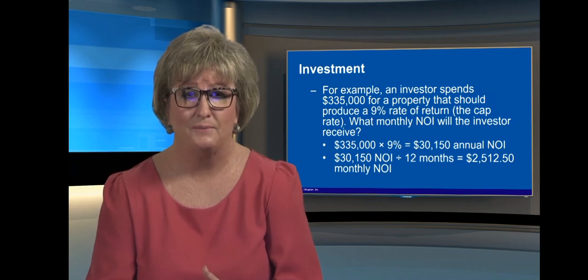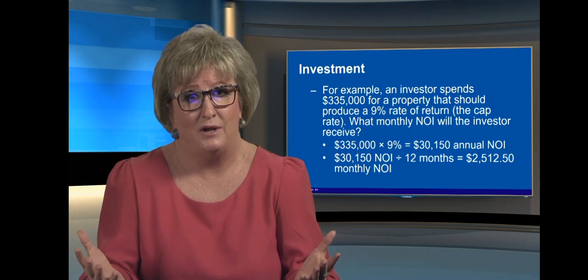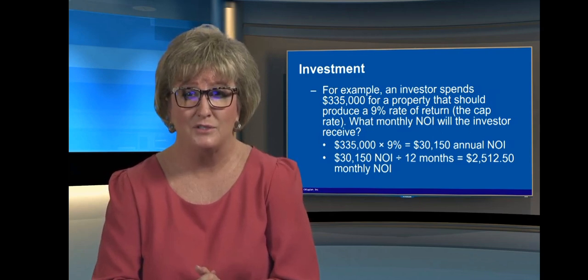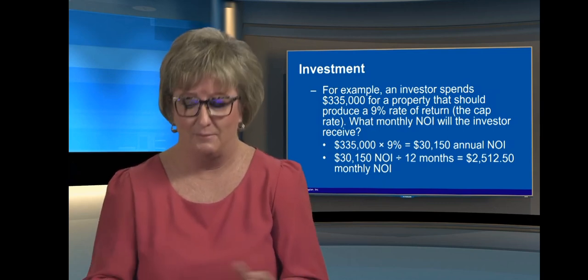And then we take that annual net operating income, and to find a monthly net operating income, we simply divide it by 12. $30,150 net operating income divided by 12 gives us a monthly net operating income of $2,512.50. That's our monthly net operating income.